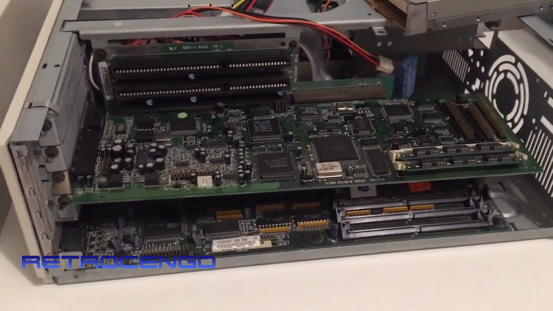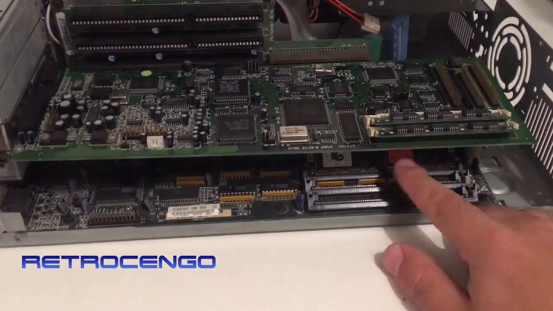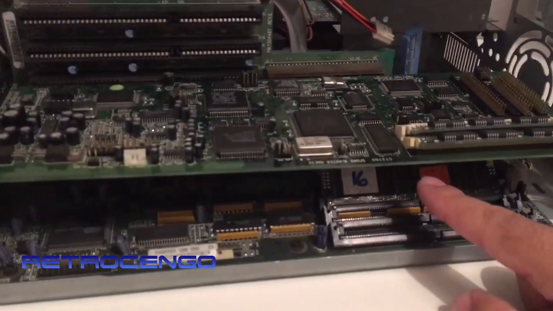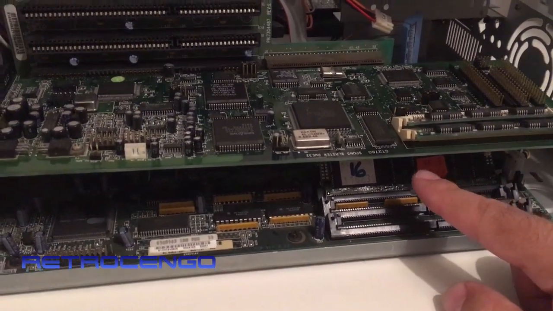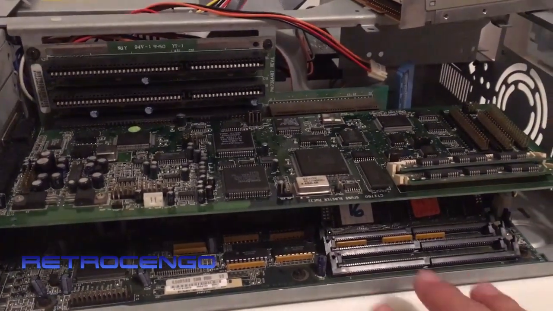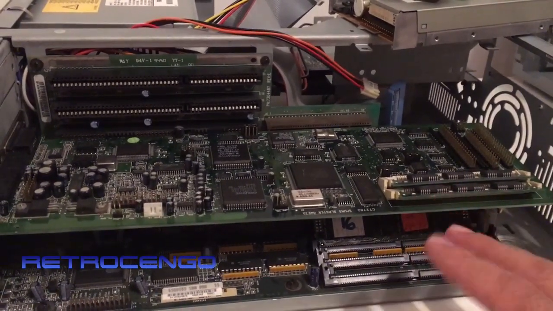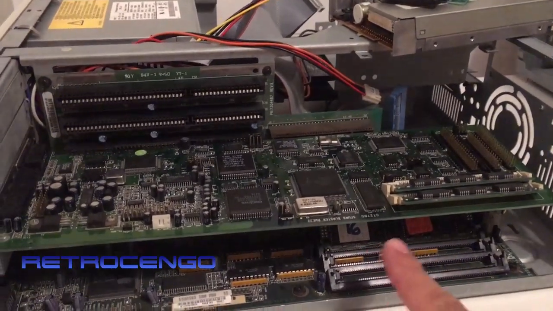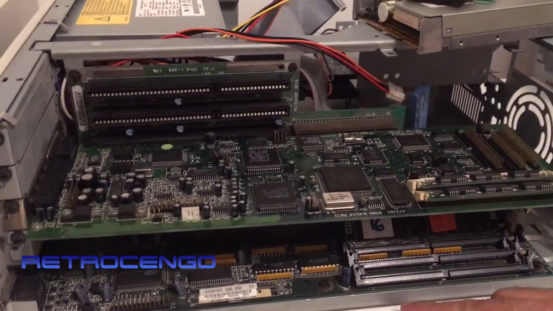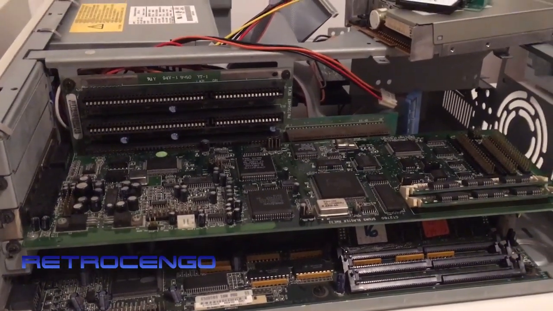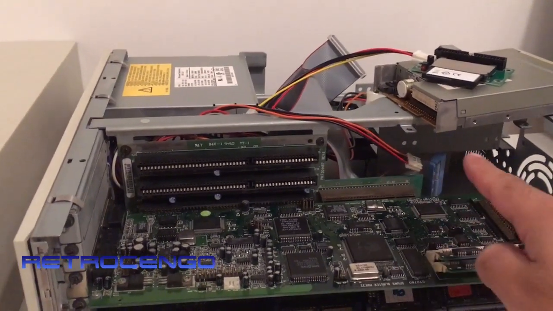So I got it home. It had 4 megs of IBM RAM. I upgraded it because it uses normal, what's it called, 8 EDO RAM or something like that. It's the same RAM that's on my Amiga 1200's accelerator boards and all that. So I just took 2 16 megs of RAM and plugged it in and upgraded from 4 to 32 megs of RAM. Alright, it's got the built-in hard drive.